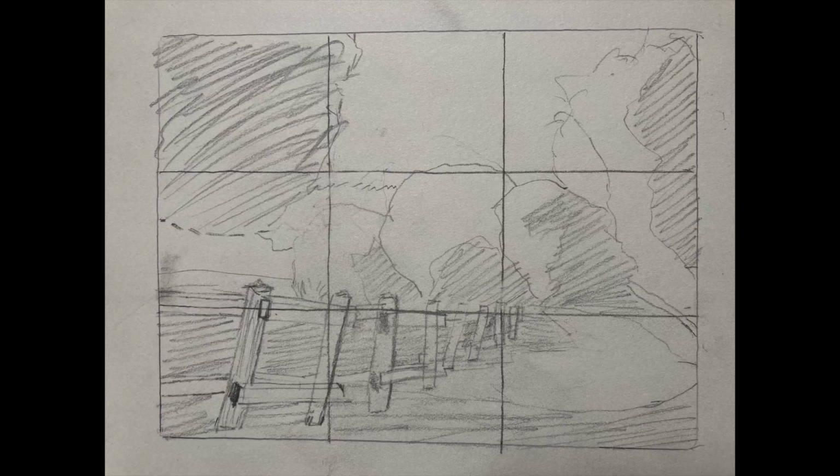The rule of thirds is meant to be broken. You can change it up, especially as you become more experienced. But an understanding of the rule of thirds is a great place to start.